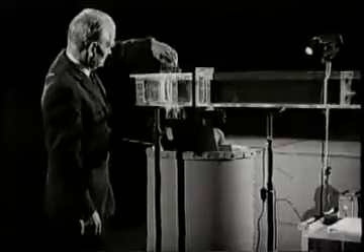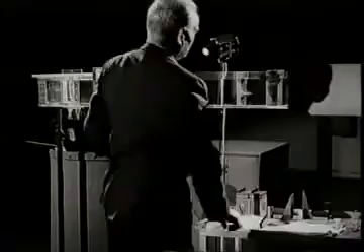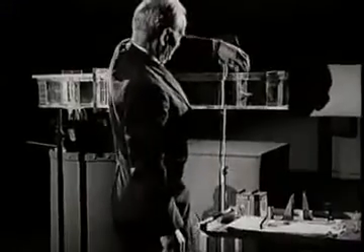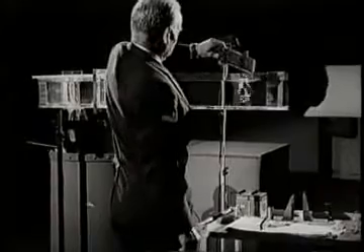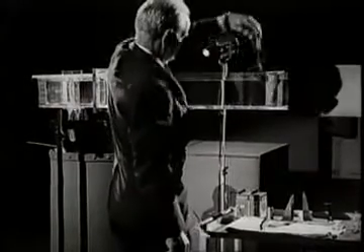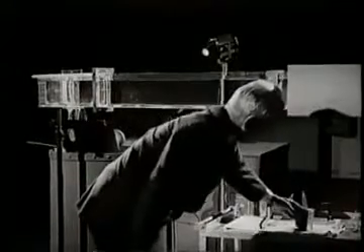We can now remove the device which produced a special velocity gradient, and use the channel as a simplified model of a river bend. What flow pattern can we expect?